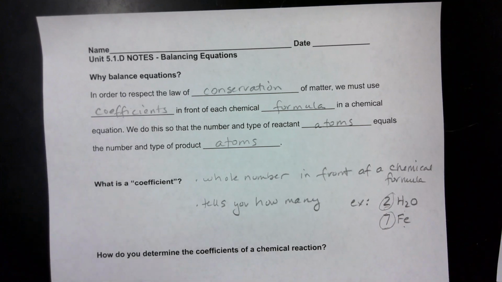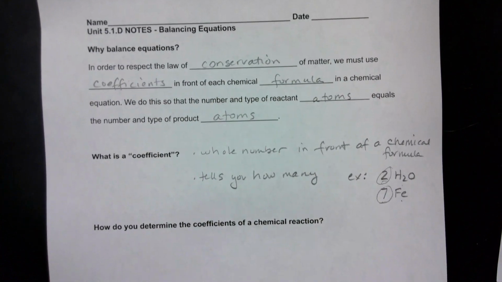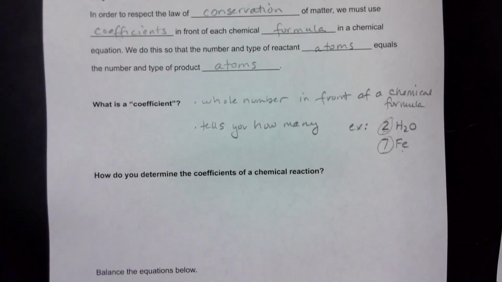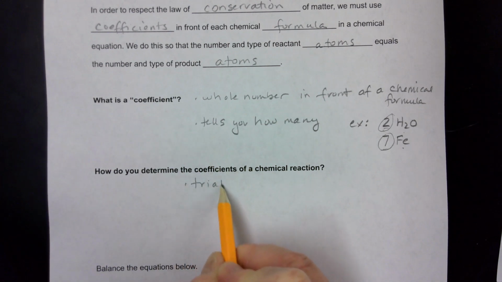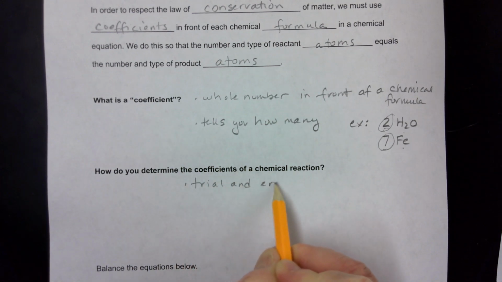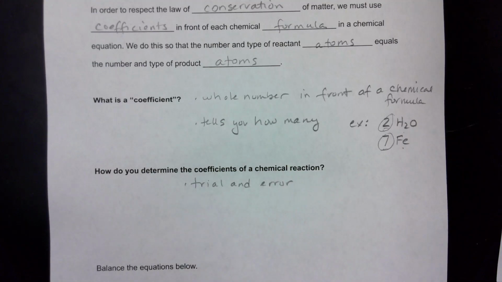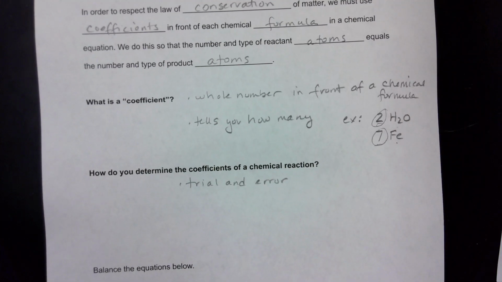How do you determine the coefficients of a chemical reaction? Well, to figure out the coefficients of a chemical reaction, it is a bit of trial and error, right? There are some methodical ways of doing it.